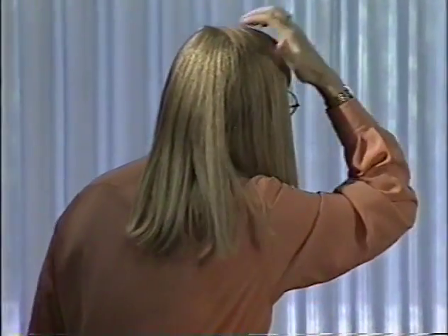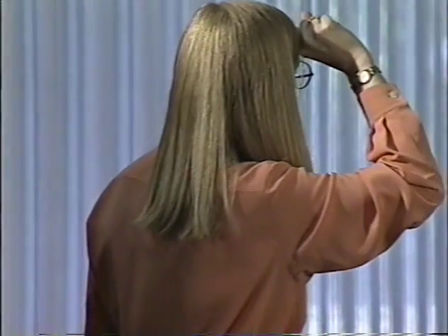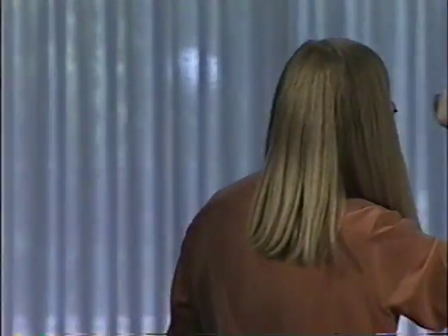Okay, so how do we do this? I have four different areas that I'm going to talk about. And you'll see some of them are process and some of them are content.